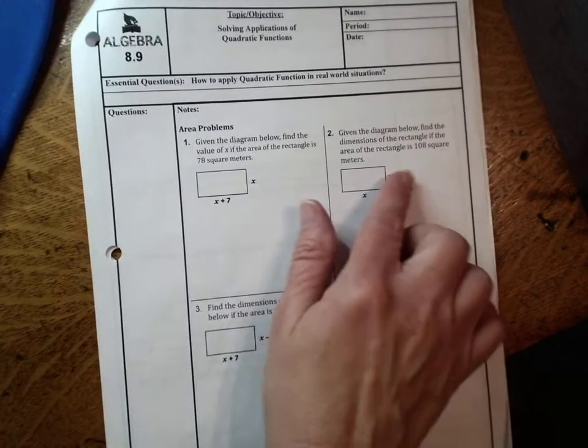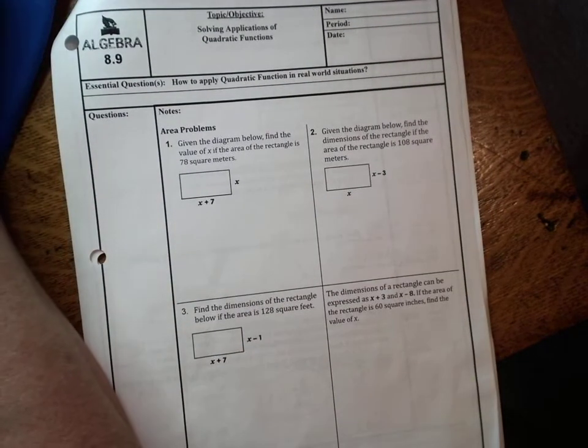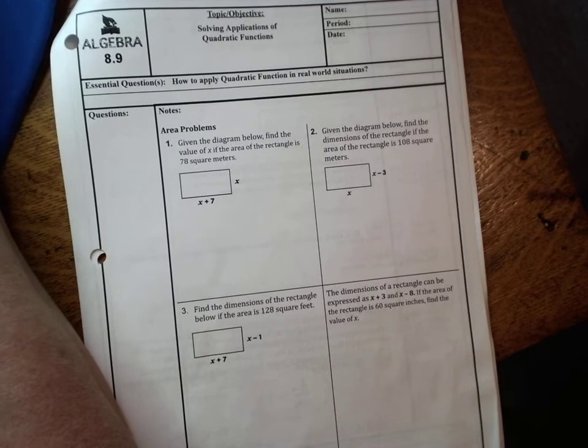Okay, so we're going to do 8.9, number 2. I'm getting ready to share. This is recording. Hold on. There we go. Share screen.